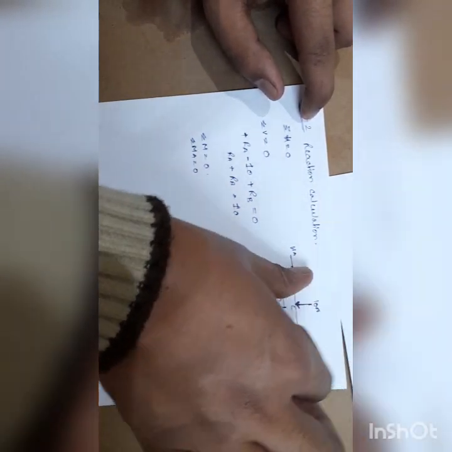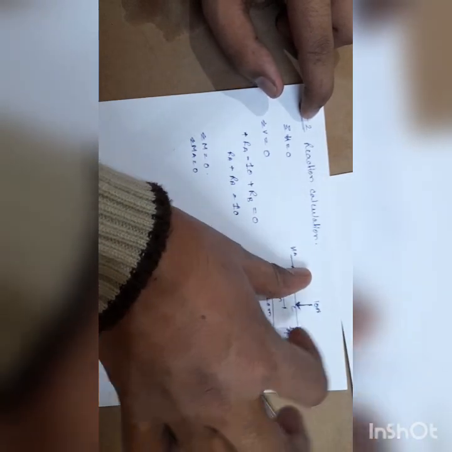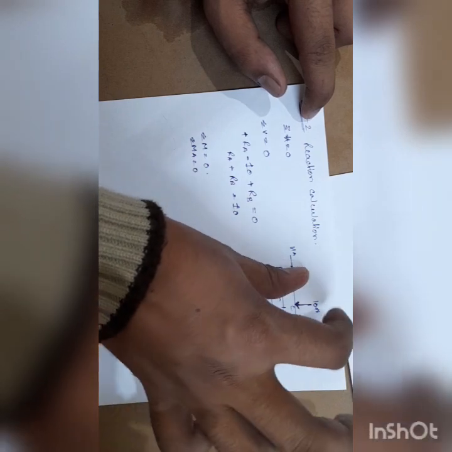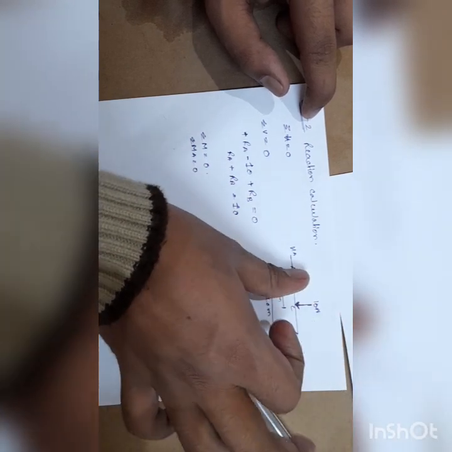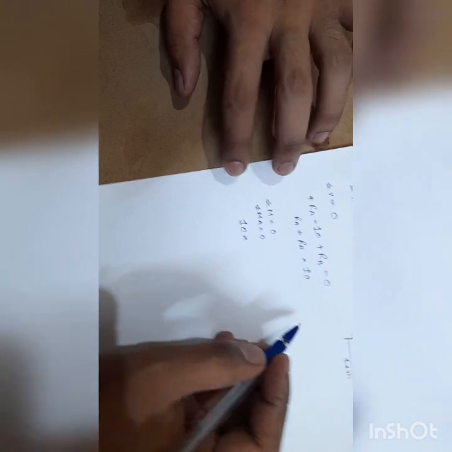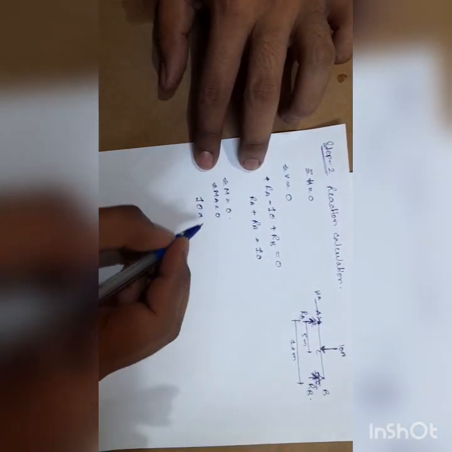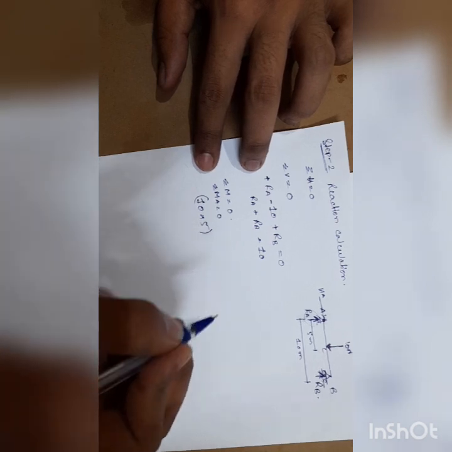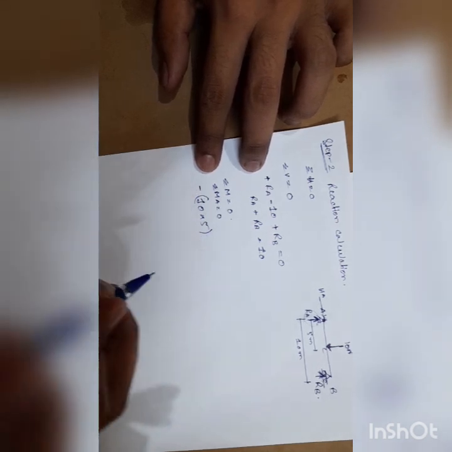So what is the direction? It is clockwise direction. In clockwise direction we are taking the moment as negative. So force 10 Newton into its perpendicular distance from A, which is 5 meter, into 5, and the whole thing is clockwise, so minus.